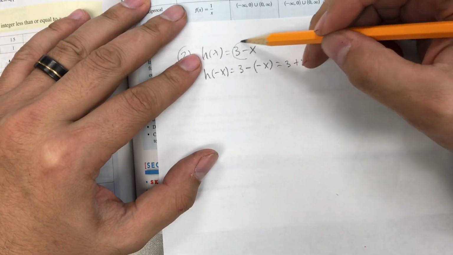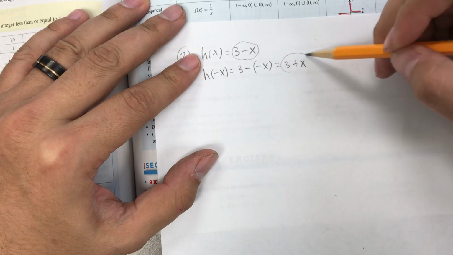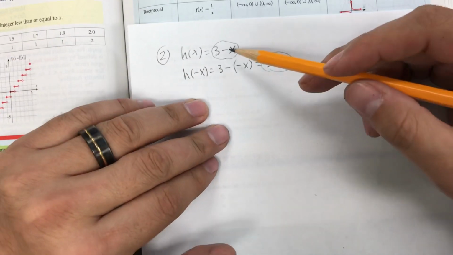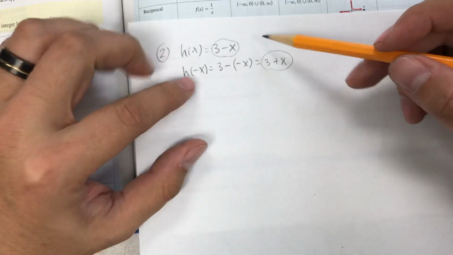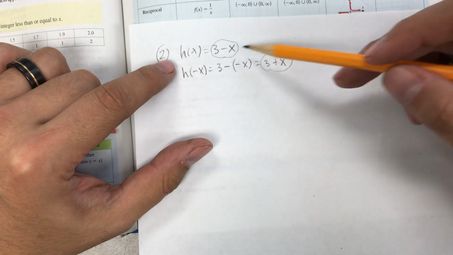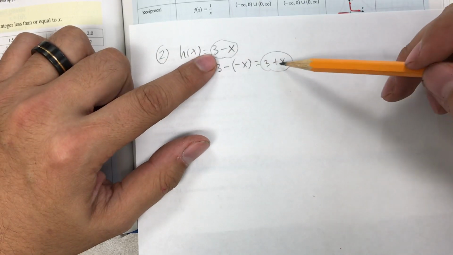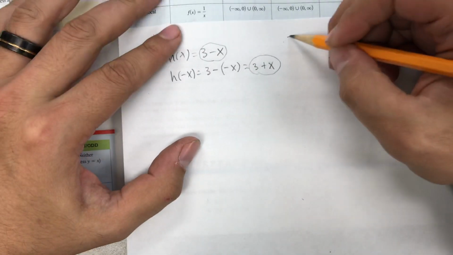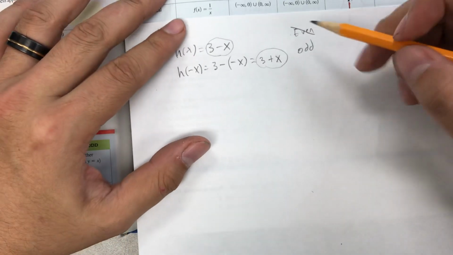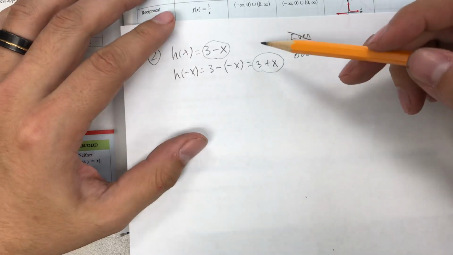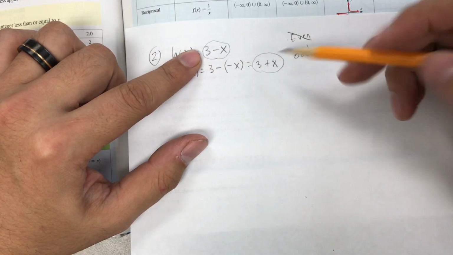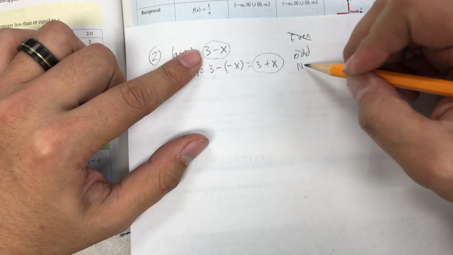The original function is 3 minus x. The new one is 3 plus x. So for 3 minus x to be an even function, the function needs to have not changed at all after plugging in negative x. But obviously it did change because the negative x changes to a positive x, so it's not even. Now let's check and see if it's odd. Well, if it was odd, then everything would change signs. But as we see, the 3 does not change to a negative 3, so it's not odd. So this one is going to be neither.